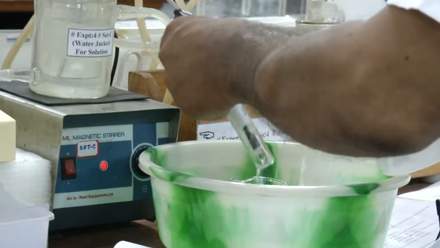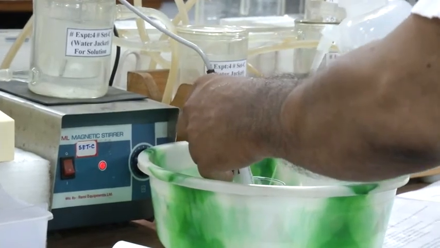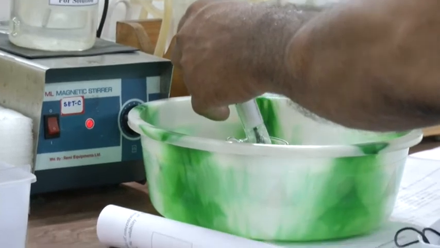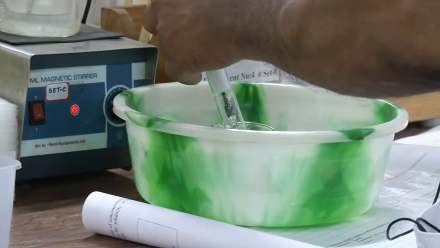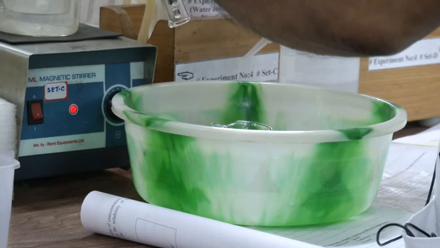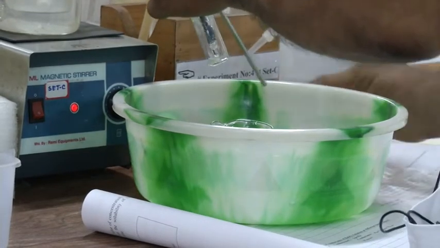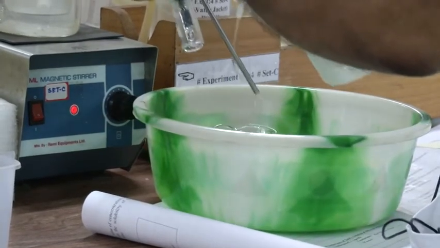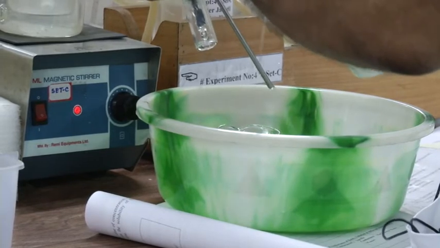You have to wash with distilled water outside. After washing, you have to keep the cell again in distilled water. You have to take the temperature probe out, then wash the temperature probe with distilled water.